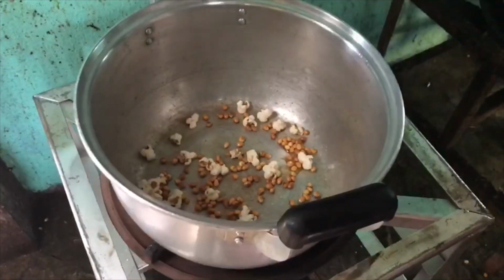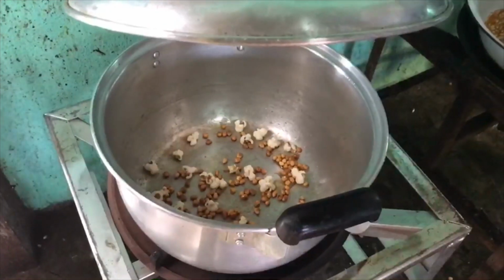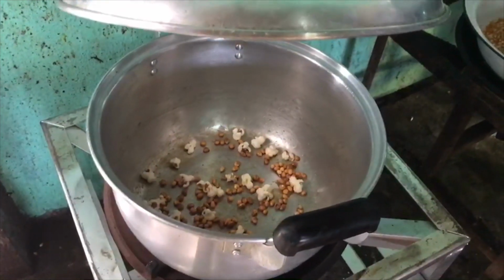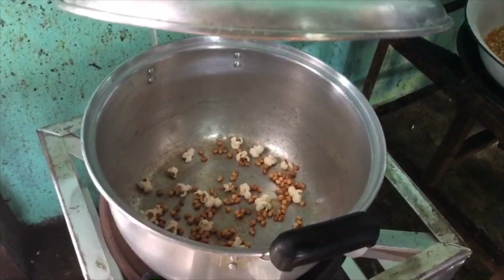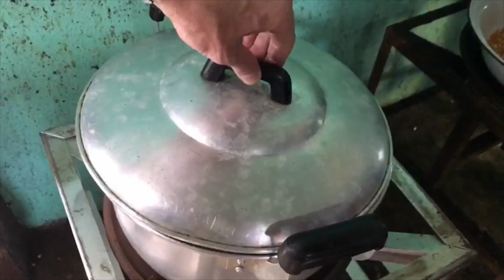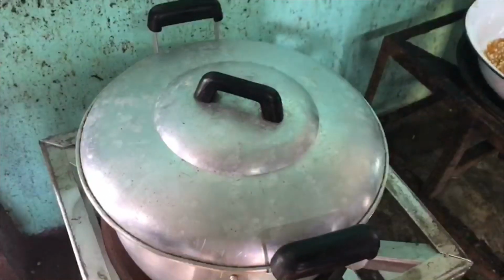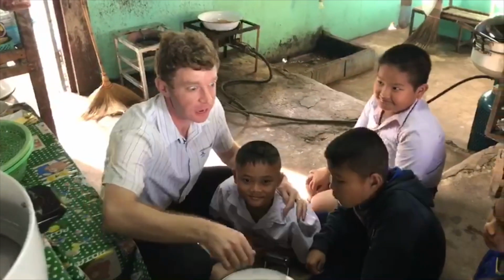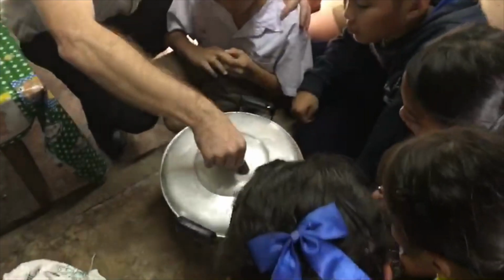You see? The kernels are starting to pop. They're getting hotter and they're making popcorn. So let's put the lid back on because they're still not quite hot enough. They're getting hotter. Okay, so now let's see how our popcorn is getting on.